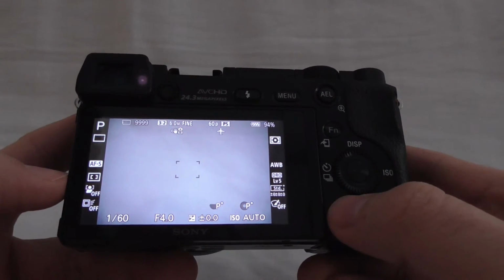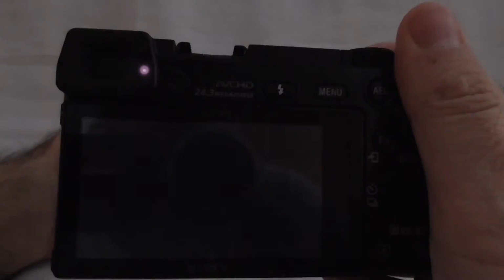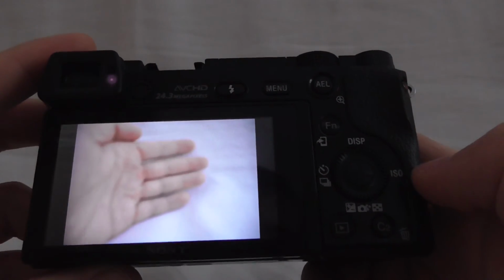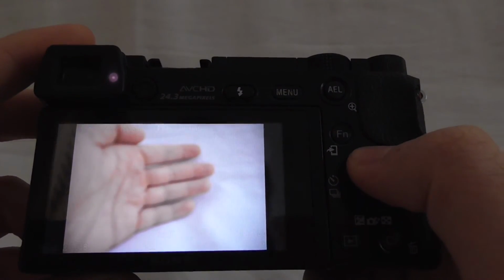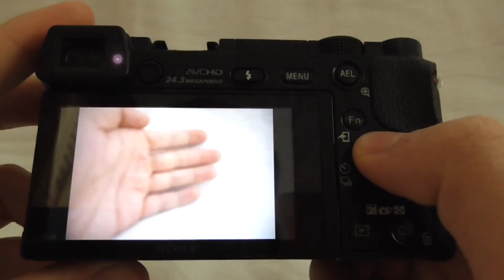So press the preview button. Okay, and I just captured that picture. Let's capture another one. Okay, so preview button. Here's the hand, and here you can also use the display button to cycle through these options.